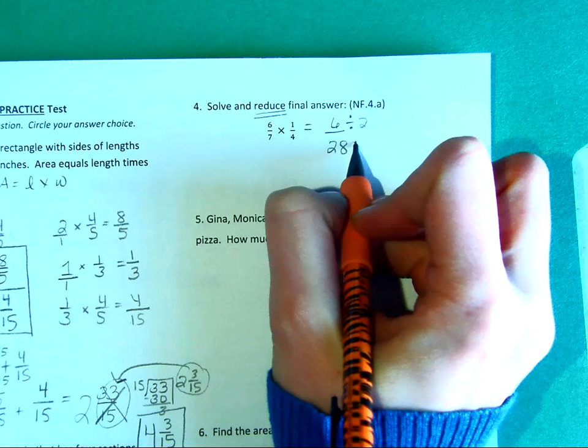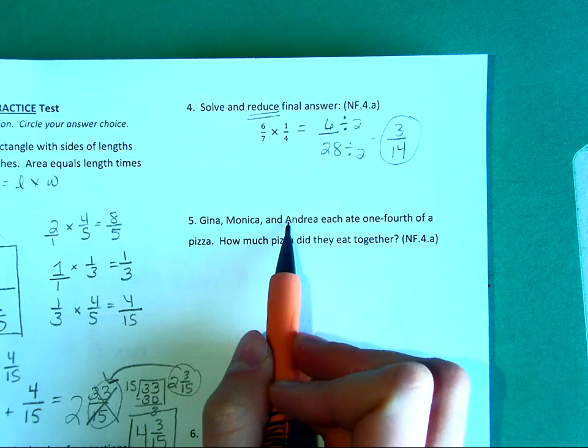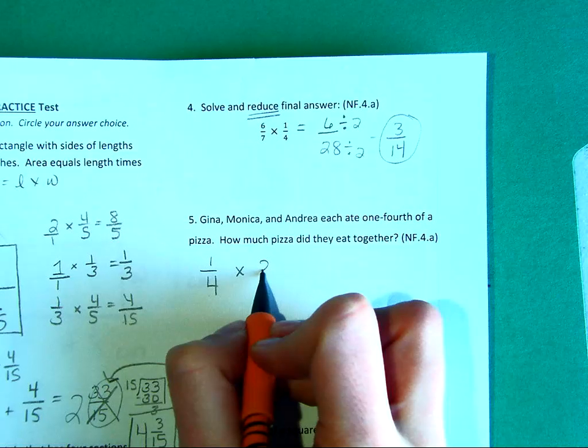And I get 3/14. Number 5. Gina, Monica, and Andrea each ate 1/4 of a pizza. How much did they eat all together? So they each ate 1/4, and I know that there's 1, 2, 3 people, so 1/4 times 3.